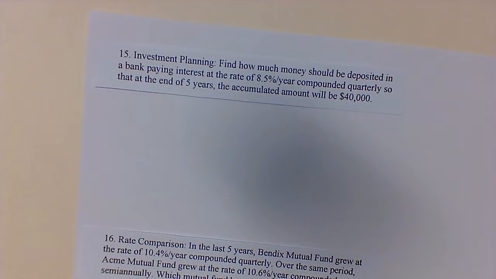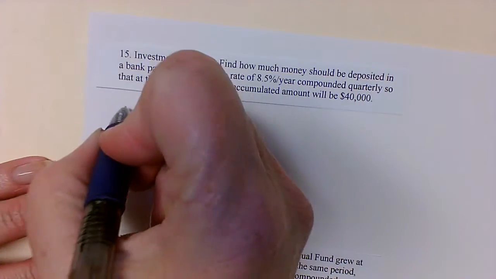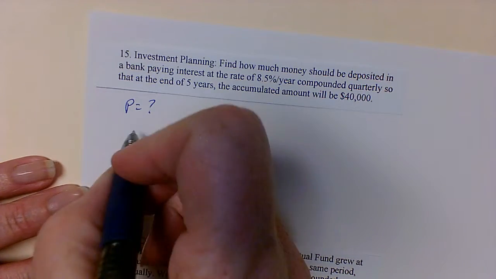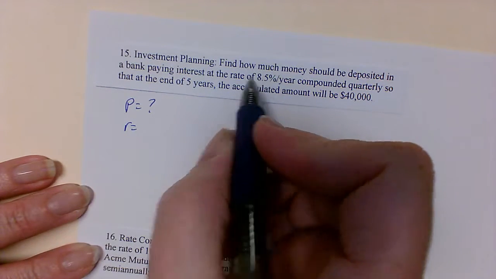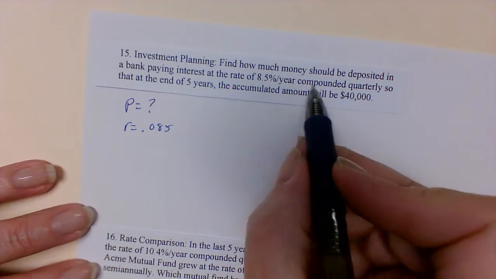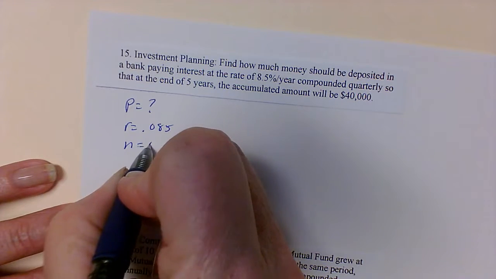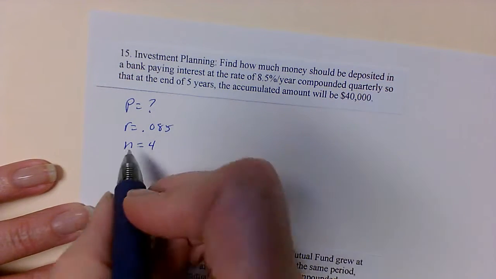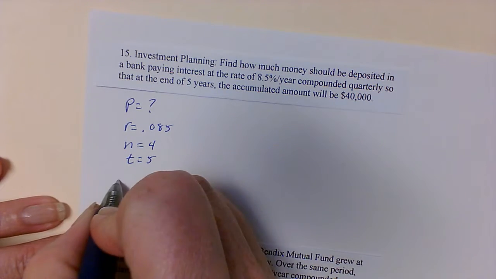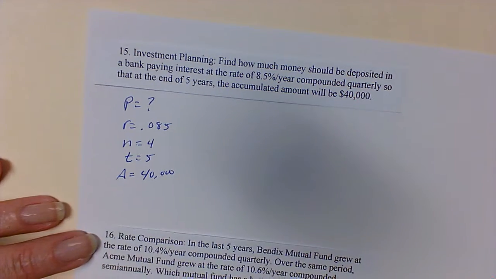So again, what are we looking for? We're looking for how much money should be deposited. So that tells me we are looking for the P. Interest rate: instead of 8.5, we're going to write that as 0.085 per year compounded quarterly. That tells me our N is equal to 4. At the end of 5 years, so T equals 5, the accumulated amount will be 40,000. So A will be equal to 40,000.